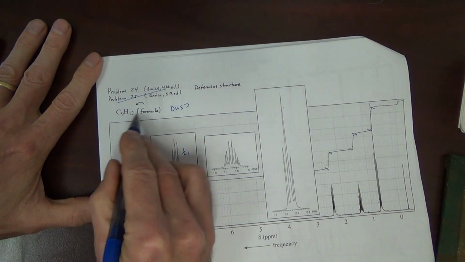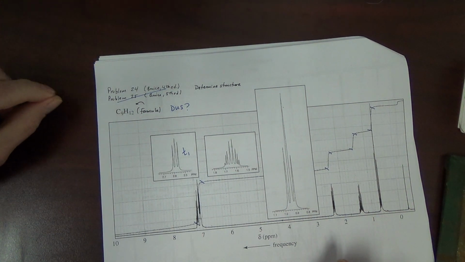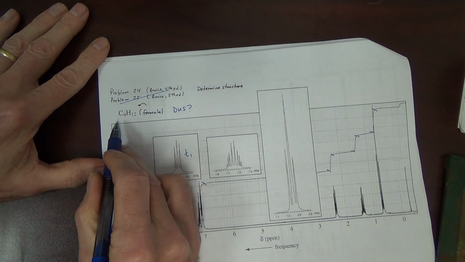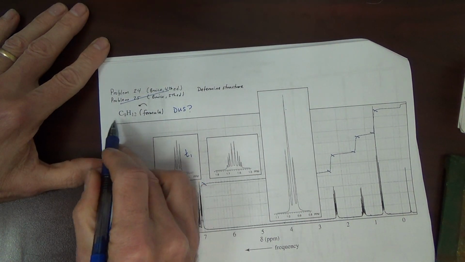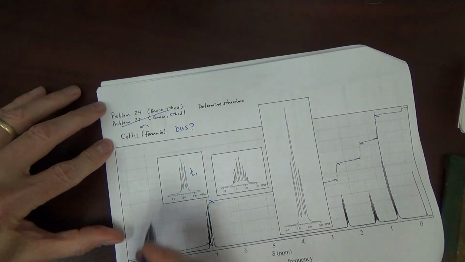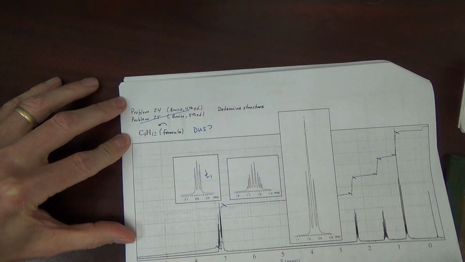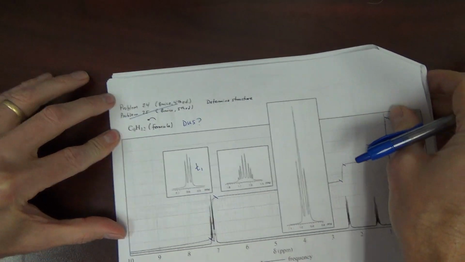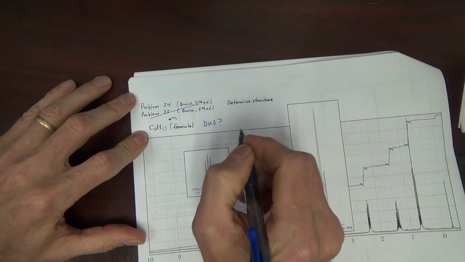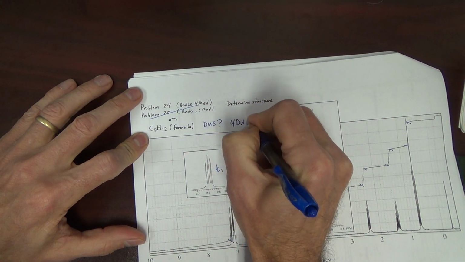Okay, formula is given here. In some cases down the road, you will not have formula. But formula is given here. And there's information that can be taken from the formula. For example, degrees of unsaturation. How many DOS are in this formula? C9, that would be 2N plus 2, 20. We're missing 8 hydrogens. Divide that by 2, 4. 4 DUs.